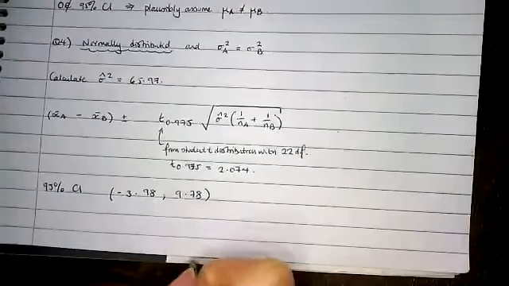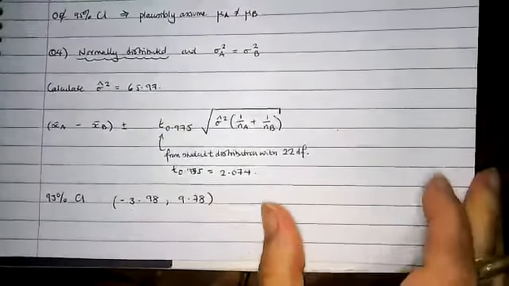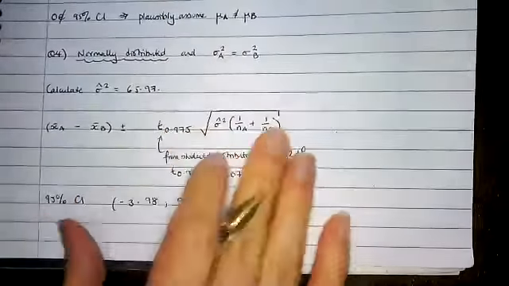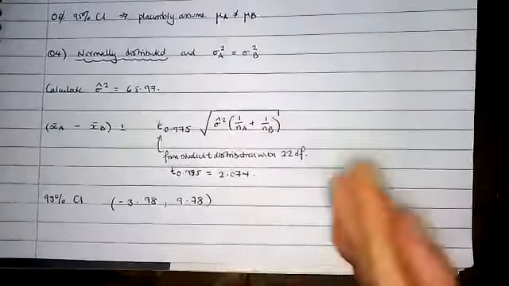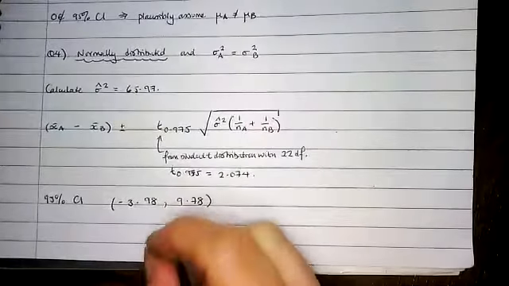So it's plausible, it's possible that sample A and sample B come from the same data with the same underlying distribution.